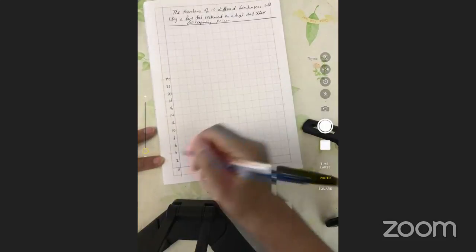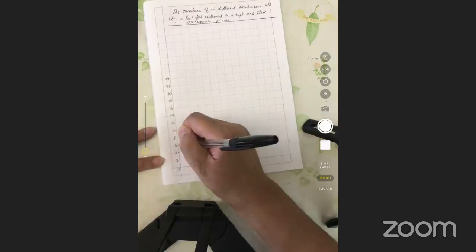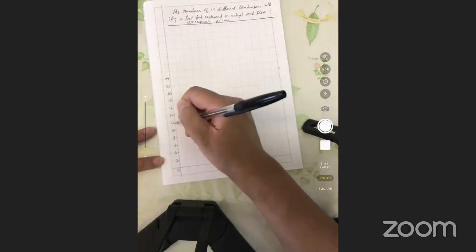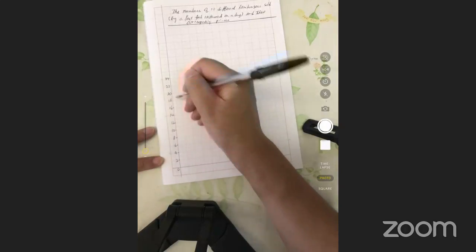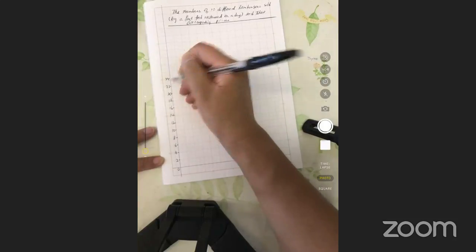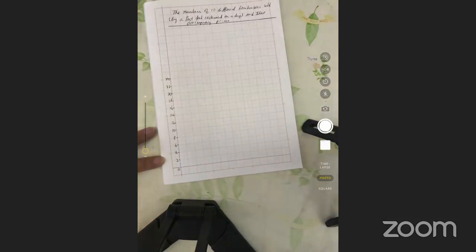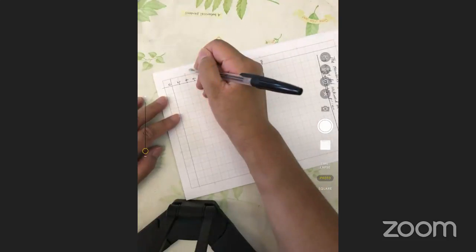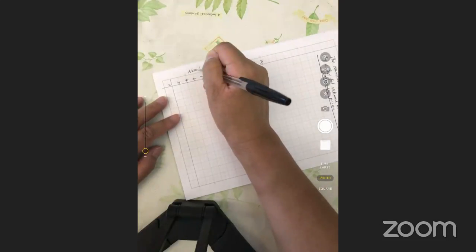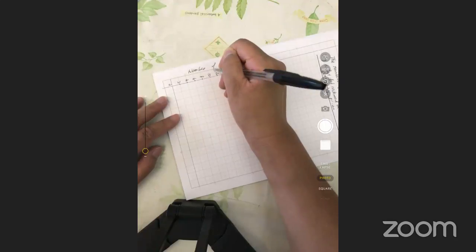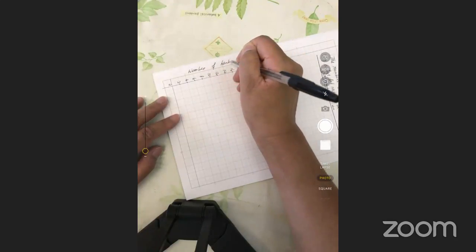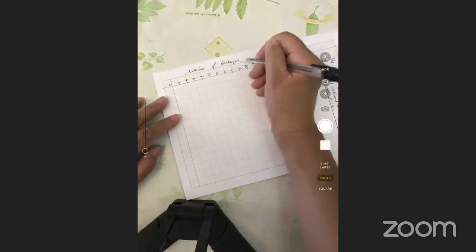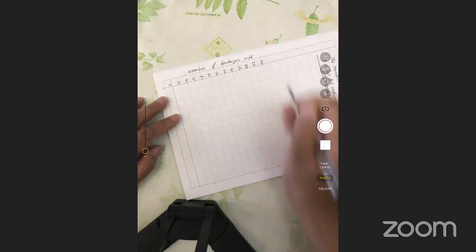Right. Okay. And then you can mark it clearly. Like that. And then you need to write down what this number represents. This number represents the number of hamburgers sold.